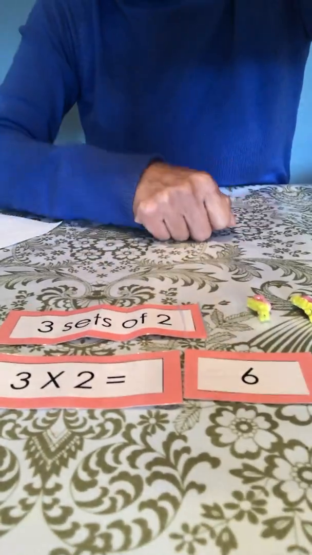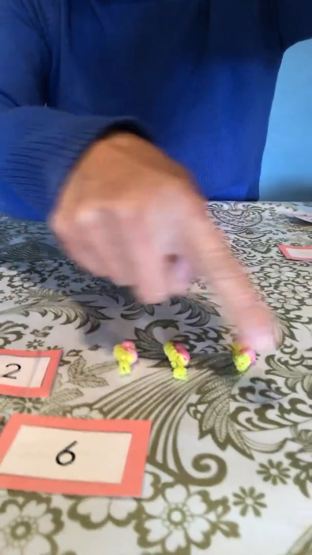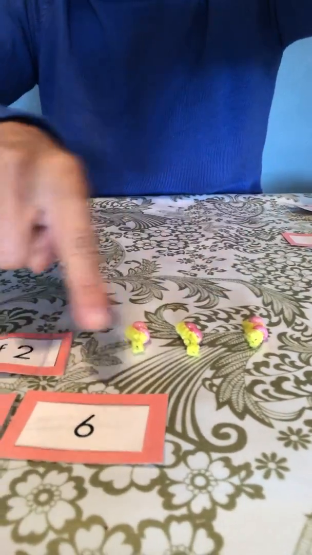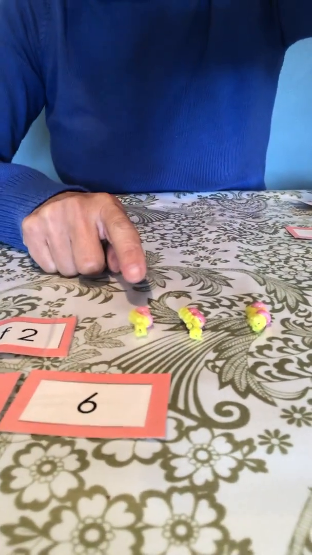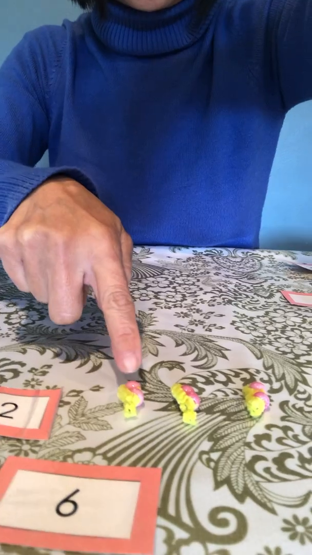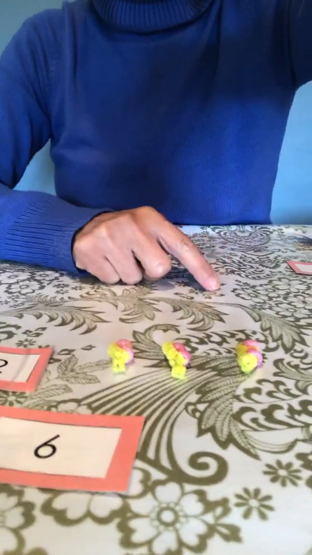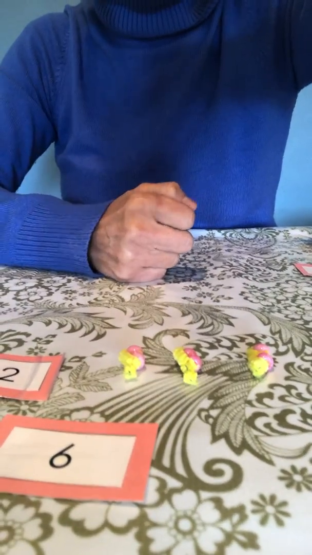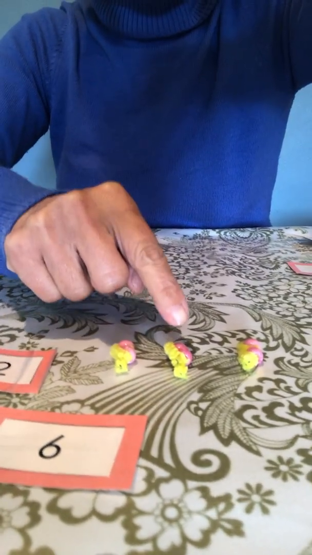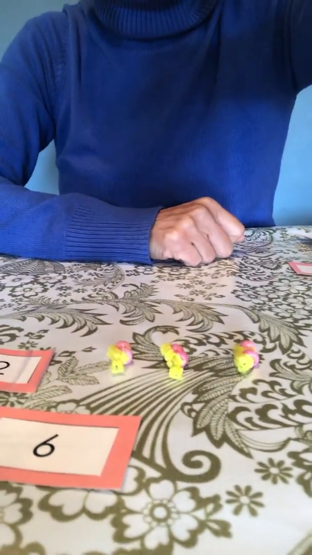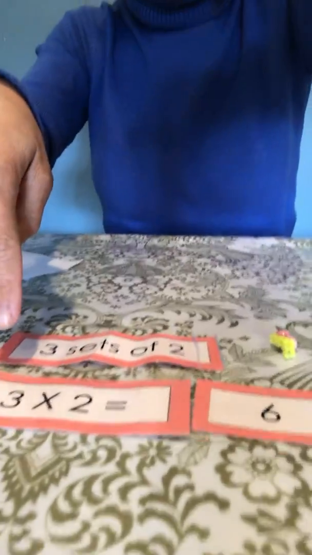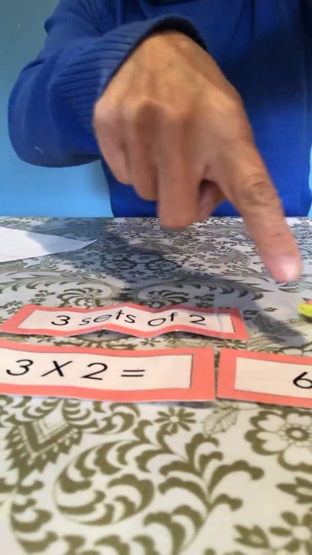And where do we get the number 6? That's the number of beads all together. If you count it up, 2 plus 2 is 4 plus 2 is 6. If you count by ones, it's 1, 2, 3, 4, 5, 6. So again, we have the math sentence here, or you could also call it the multiplication sentence right here.